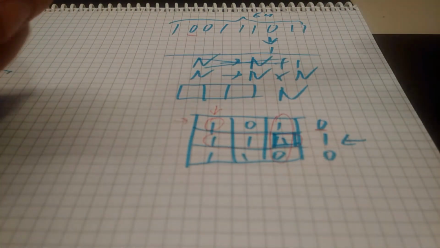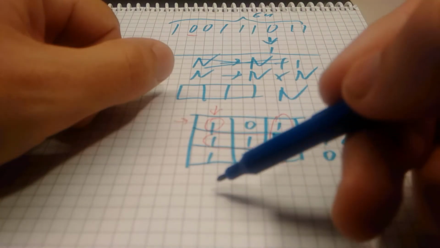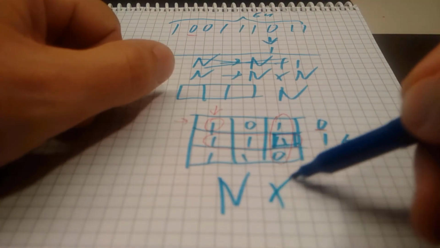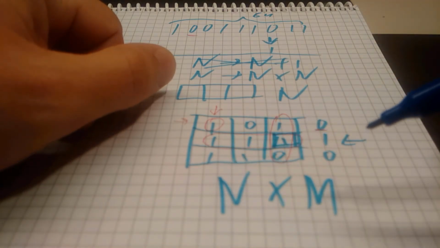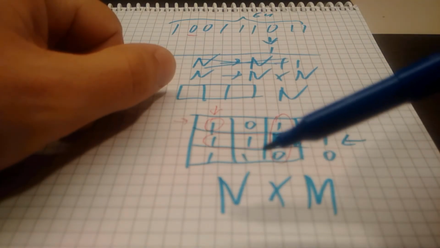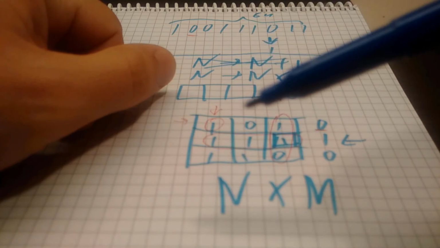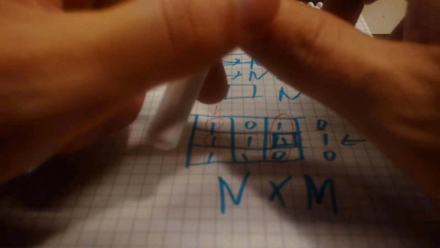And this solution works with any matrix n by m, as long as we know how to solve for n and solve for m. So we can go from 2 by 2 to 4 by 4 and then to 8 by 8 and solve the original problem. That's it.